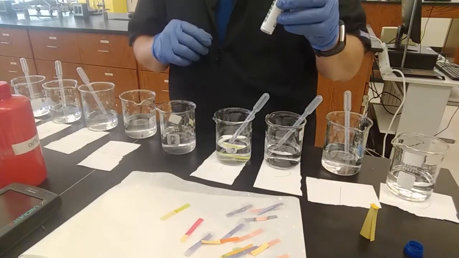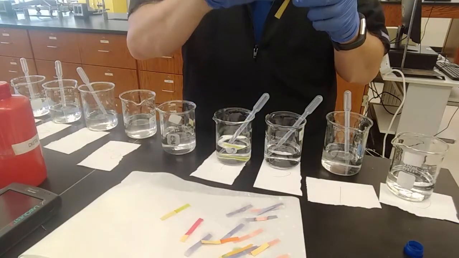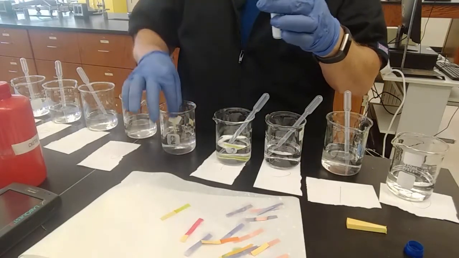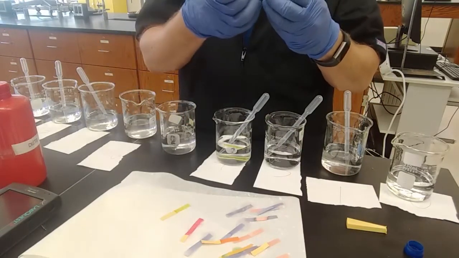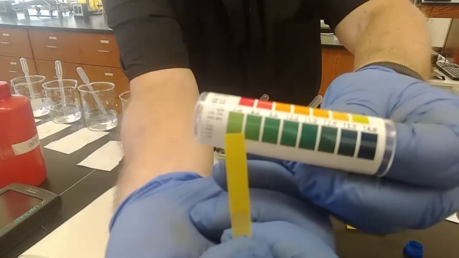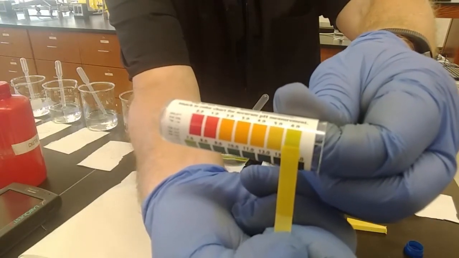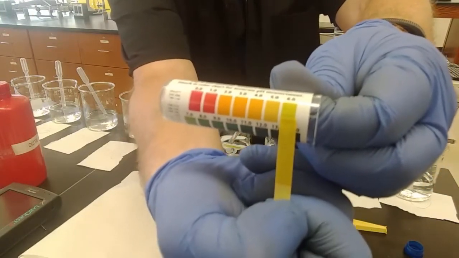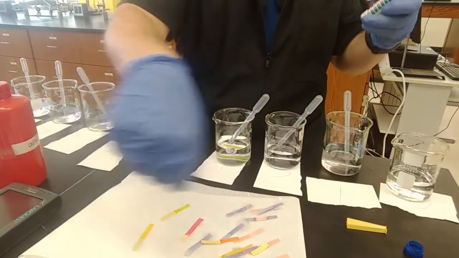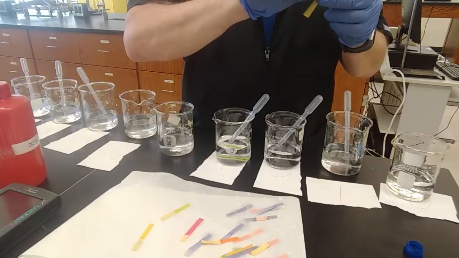Oops. Helps if you don't drop it into the 4. We can leave that there. Not going to change the solution. 7. Expecting a green for a 7. It's not. It looks pretty much the same as the last one did, a 5. This pea green, expecting a 7, it's a 5. The meter said it was even more acidic than that. It's definitely not 7 though.